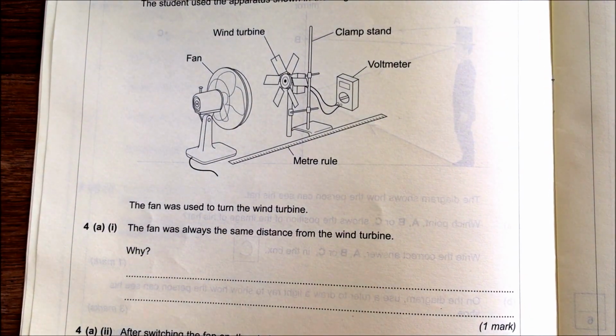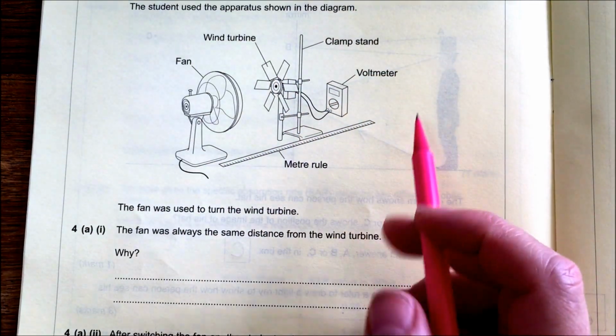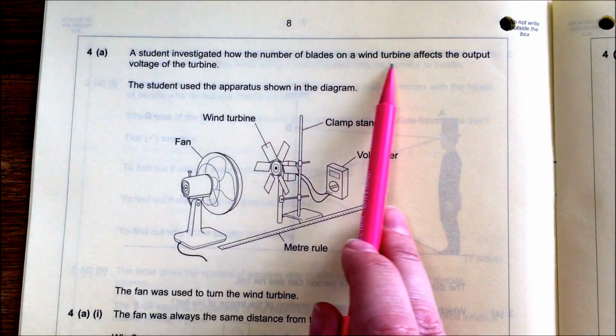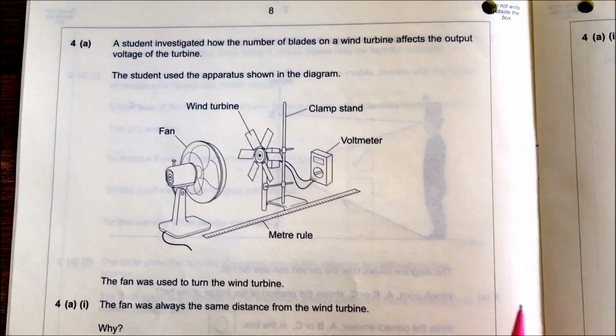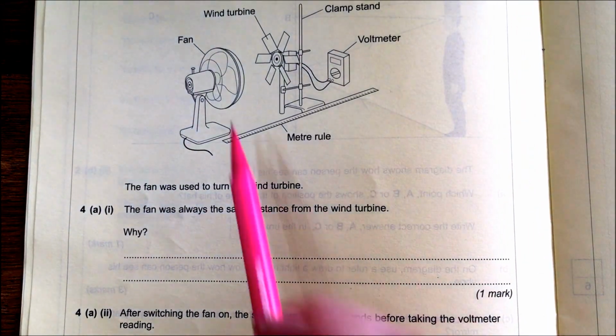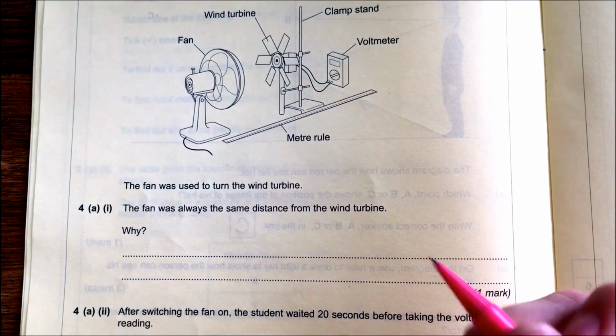Why? Well, we only want one independent variable, one thing we're changing, okay, and that's going to be the number of blades, because I said up here the investigator how the number of blades on a wind turbine affects the output voltage. So we say only one independent variable. We can say that changing the distance might change that voltmeter reading, so it might not make it fair.